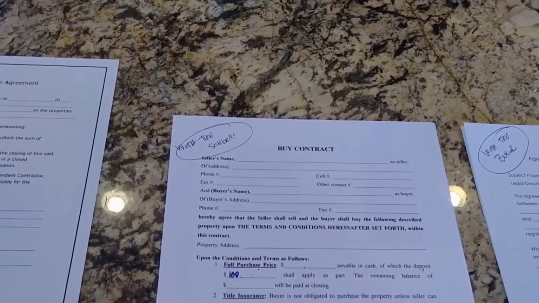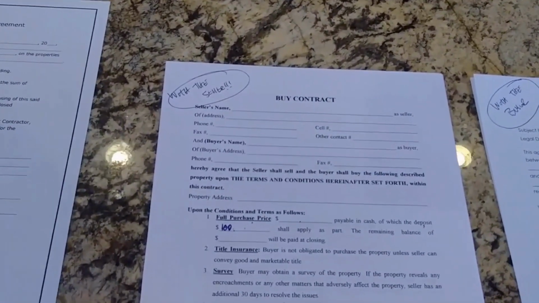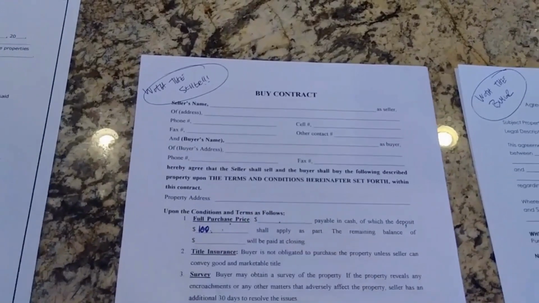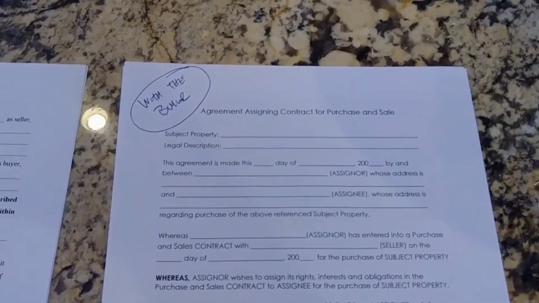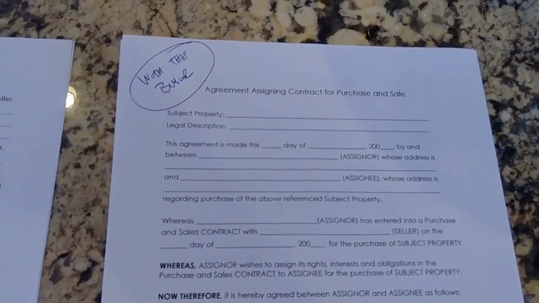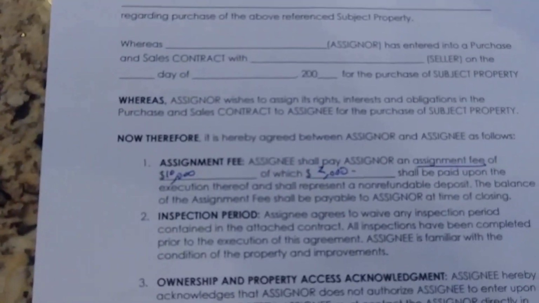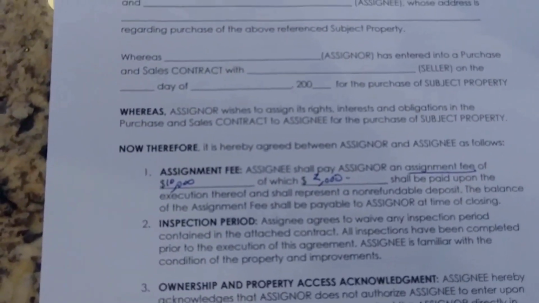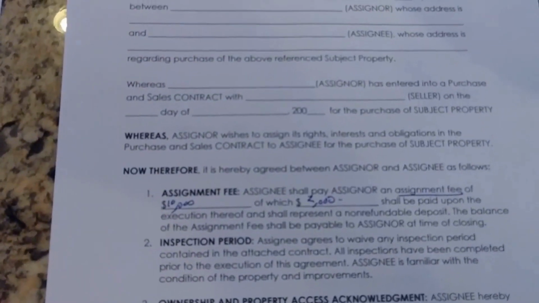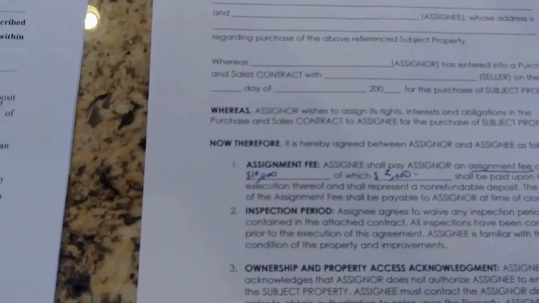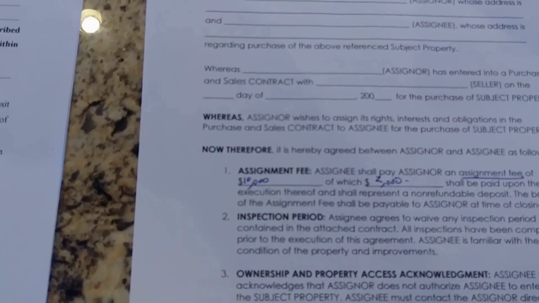Okay? If you're going to then assign the rights to this deal to a cash buyer, you would then execute what is referred to as an assignment of contract. Now, you've collected a $100 deposit. When you assign this contract to your cash buyer, you're going to make sure that they provide you with a $2,000 deposit. Therefore, if this contract doesn't close, you've at least made $1,900 profit. And let's say in this case, your assignment of contract fee is $10,000.